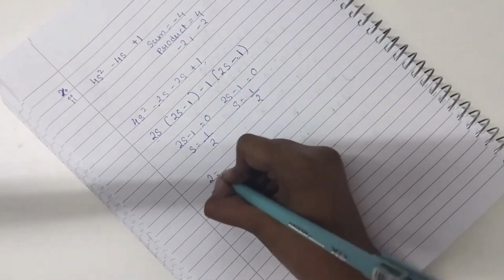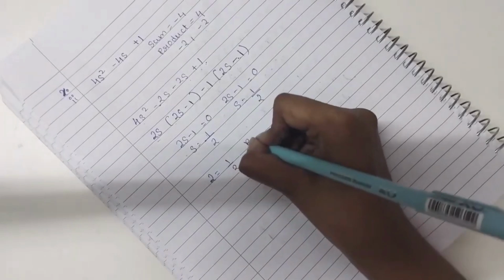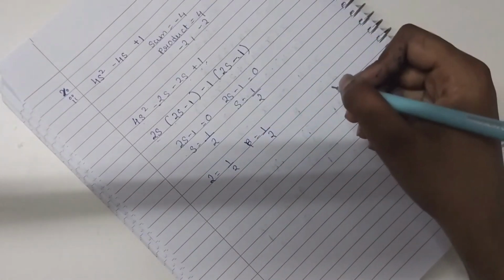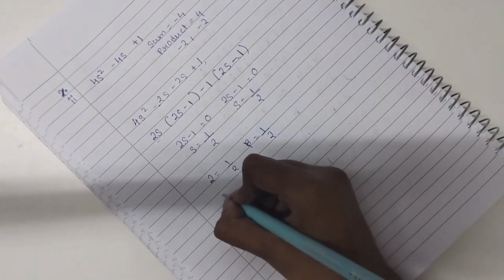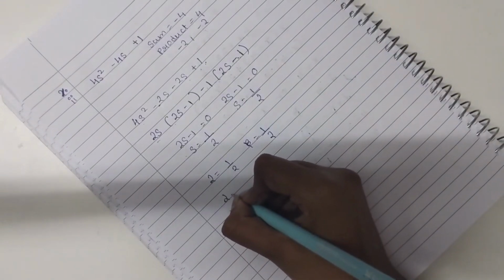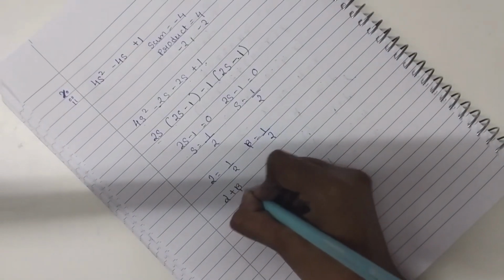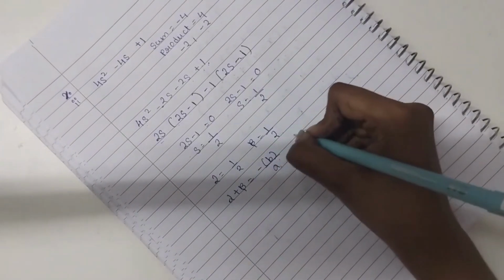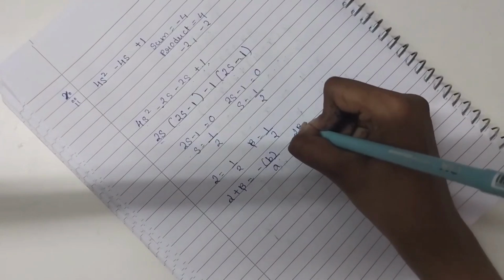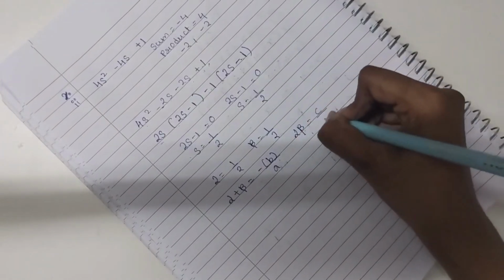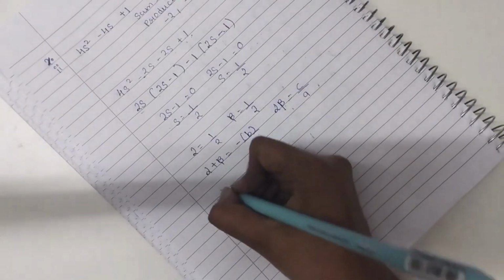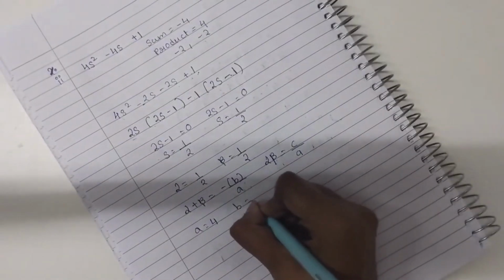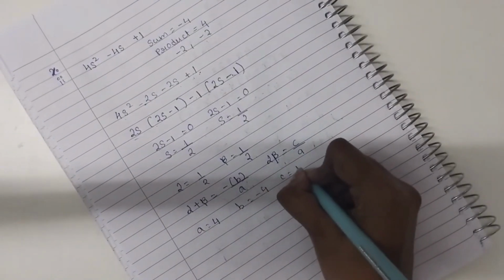So we're going to take alpha as 1 by 2 and beta as 1 by 2 because this equation has equal roots. So when we add the two roots, alpha plus beta, we need to get minus b by a. And when we multiply the two roots, we need to get c by a. We know that a is equal to 4, b is equal to -4, and c is equal to 1.